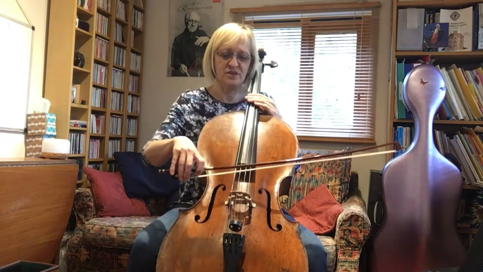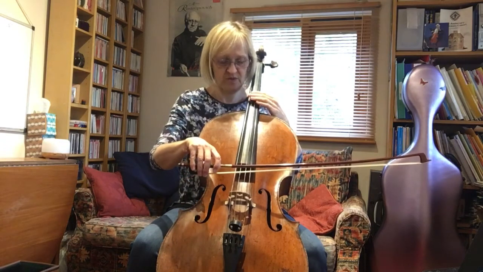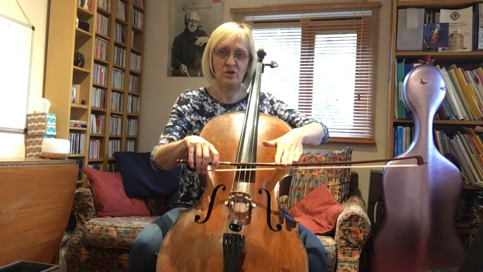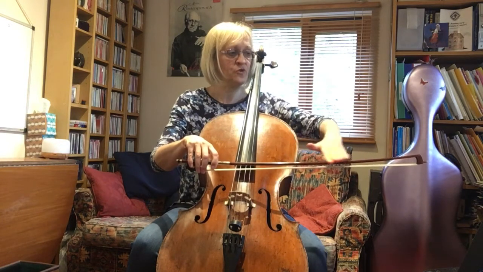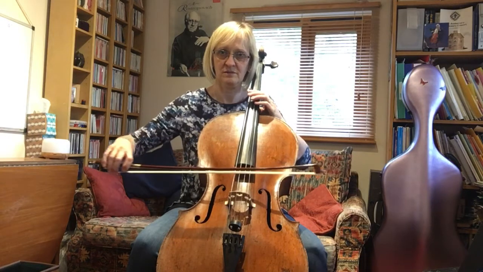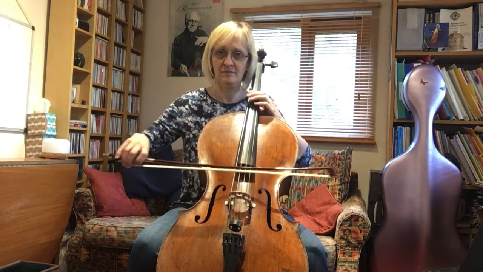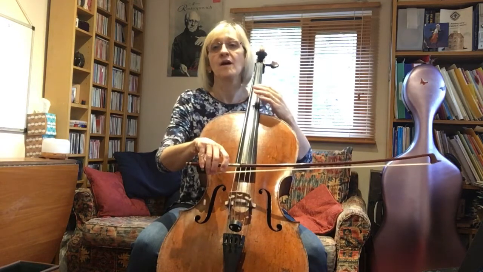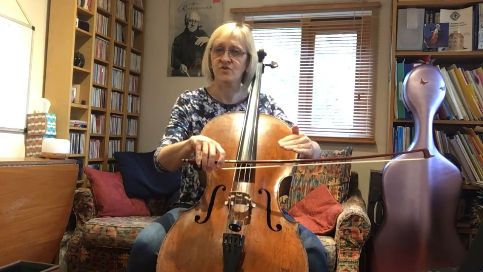Yesterday we looked at what I'm terming Z bowing. We had a halfway stroke, a short bow going the other direction, and then we finished off the bow stroke like this. And that execution was all on the string.